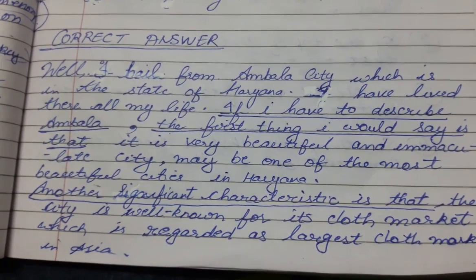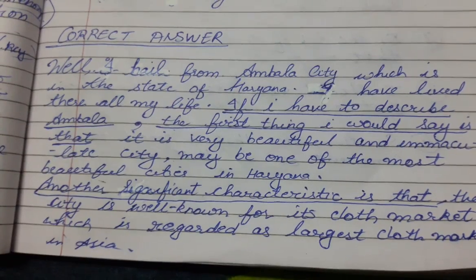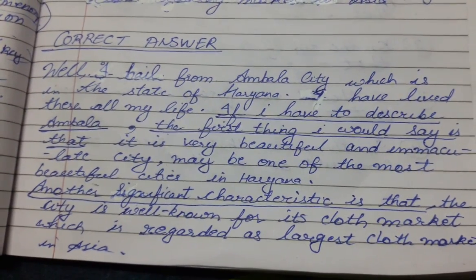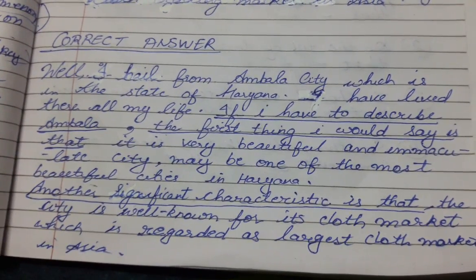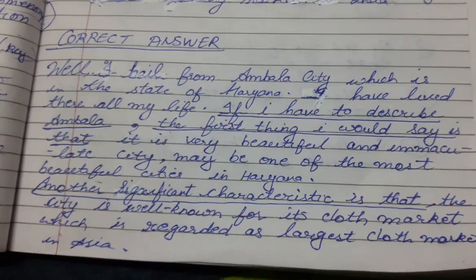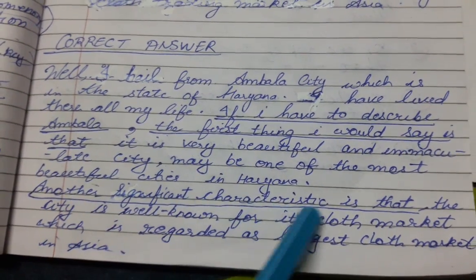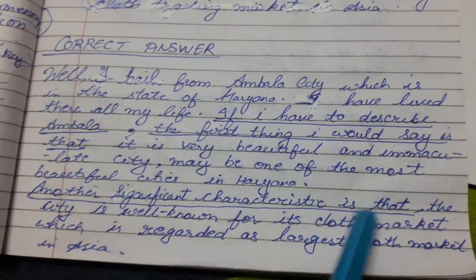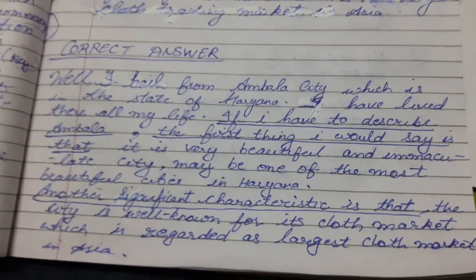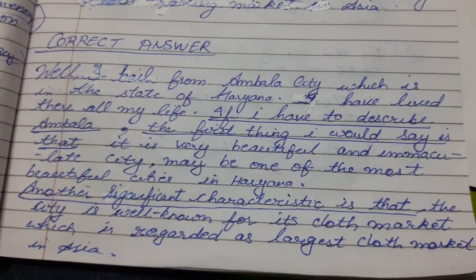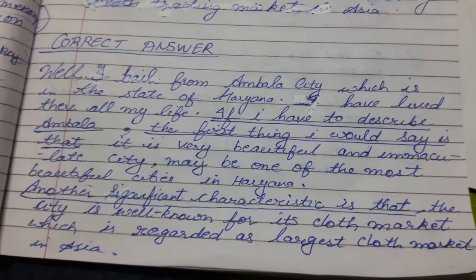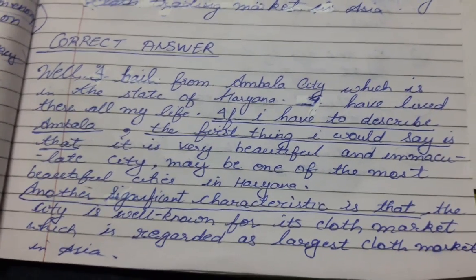If I have to describe Ambala, the first thing I would say is that it is a very beautiful and immaculate city, maybe one of the most beautiful cities in Haryana. Then the second idea also I have added with a linking sentence. The whole sentence I have added because it is speaking. It's good if you add a whole sentence to link your other idea. Another significant characteristic is that the city is well known for its cloth market, which is regarded as the largest trading market in Asia.